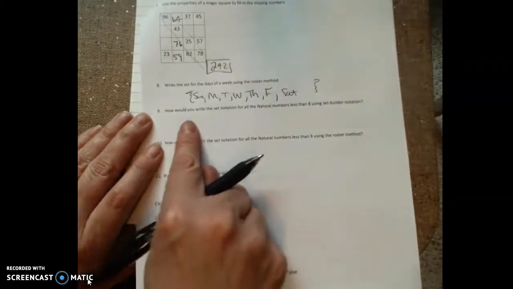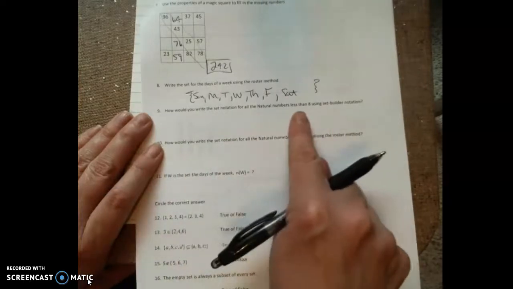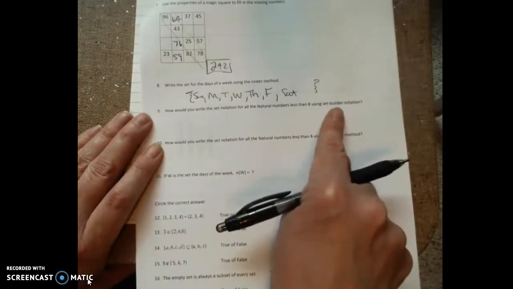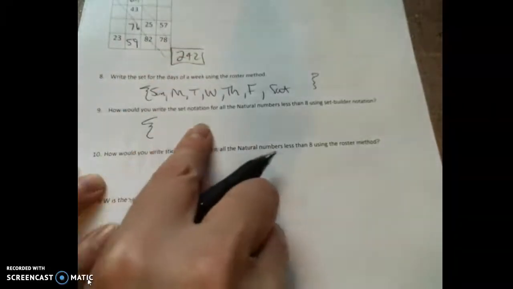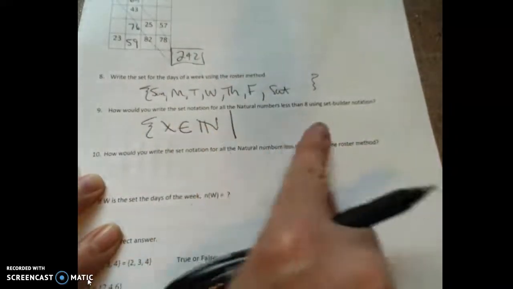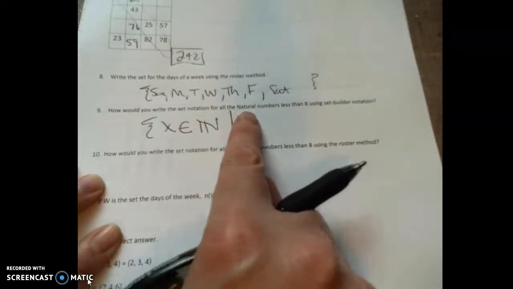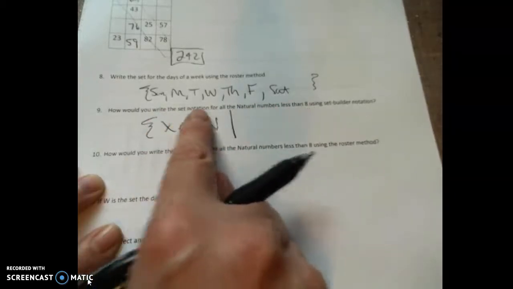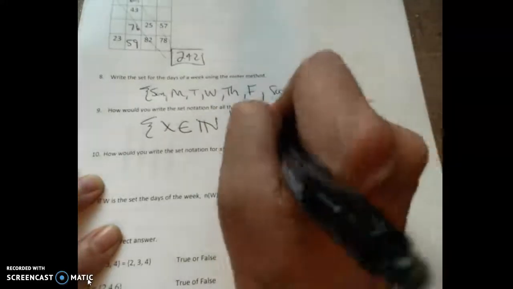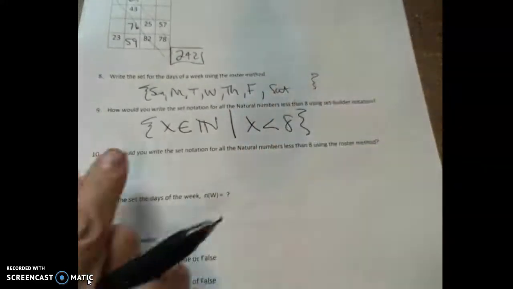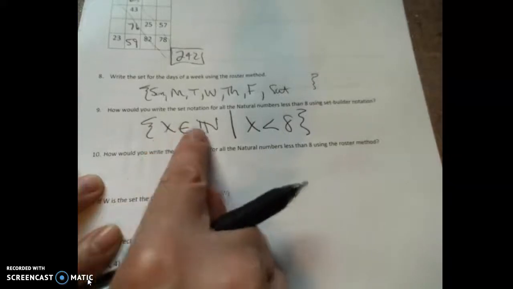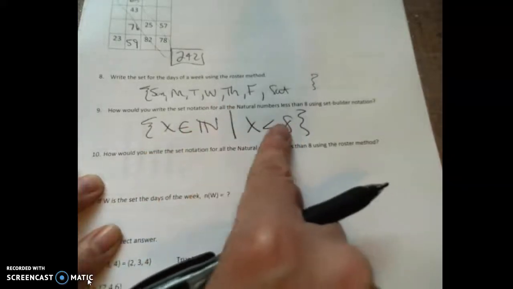All right. How would you write set notation for all the natural numbers less than 8 using set builder notation? Okay, so set builder notation, zoom in a little bit here. Set builder notation is where you do like the little curly thing, and then you define your variable. So my x is an element of the natural numbers. I'm just going to use a big N for that. Such that you draw a line, and you put your rule over here. So I want what? Less than 8. So all of them, okay, so not less than or equal to, just less than 8. And do that. So you define your variable, x is an element of the natural numbers, such that, and then you put your rule over here.